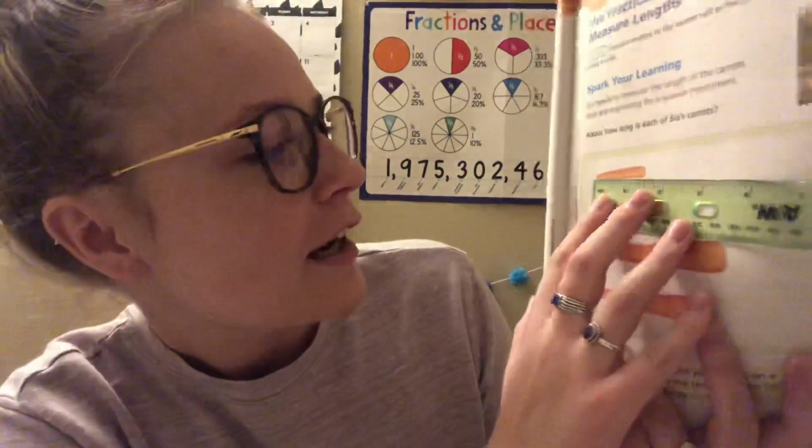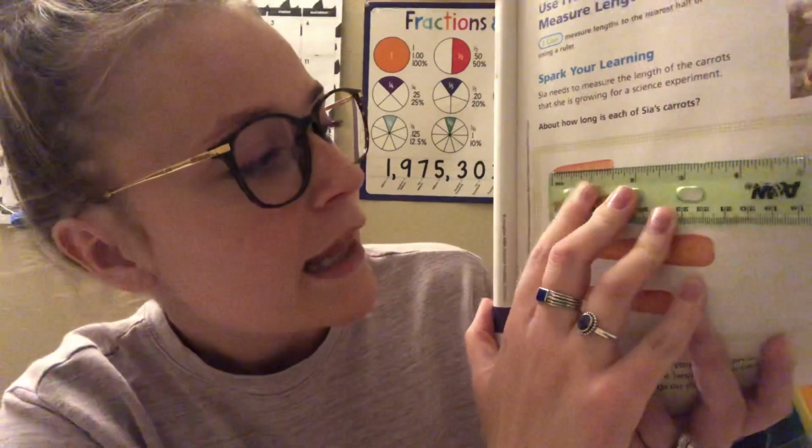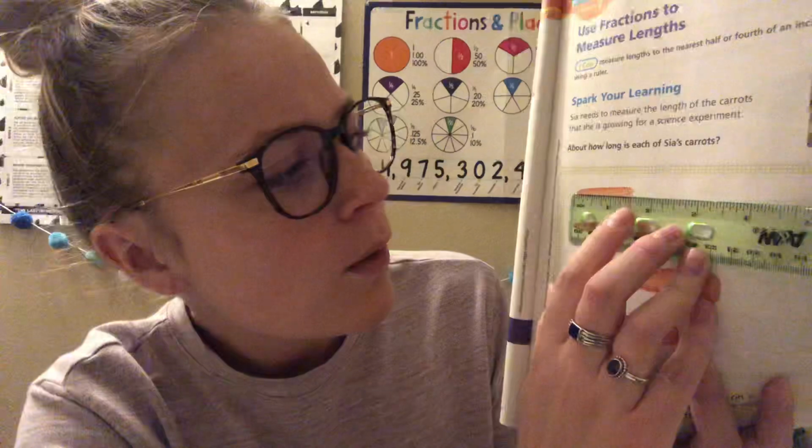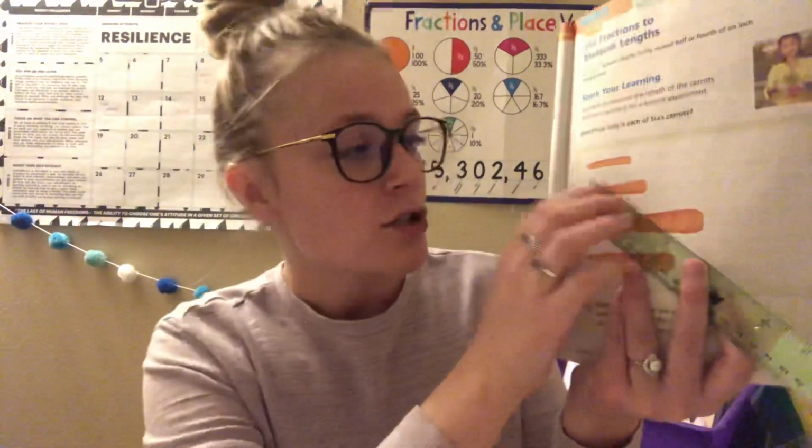So I'm going to take my ruler. It's kind of hard to hold both at the same time. So here I'm going to line up the line to the edge of the carrot. And I'm looking at that and I'm seeing, okay, that's 1 whole inch. And then it goes a little bit past the whole to about halfway. So that big line in between 1 and 2 inches, that marks 1/2. And you'll see it in between every inch. There's one line that's longer than all of the rest. That marks 1/2.